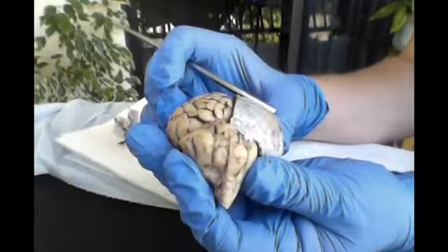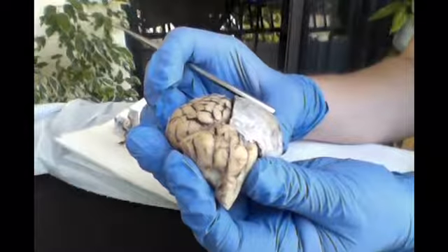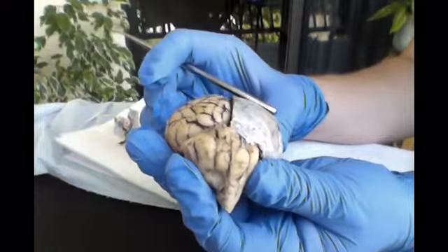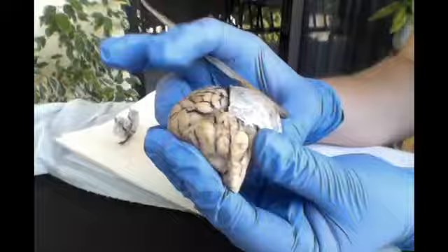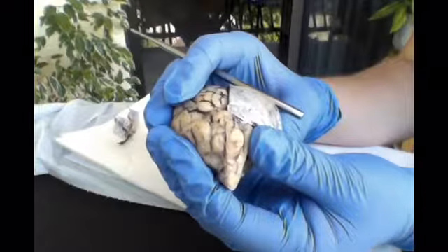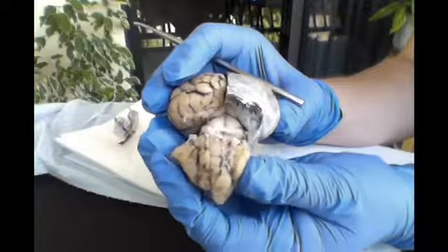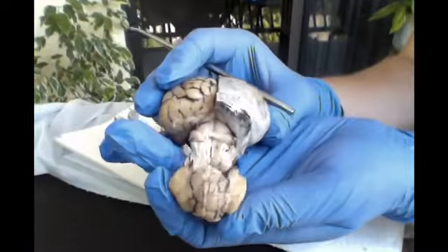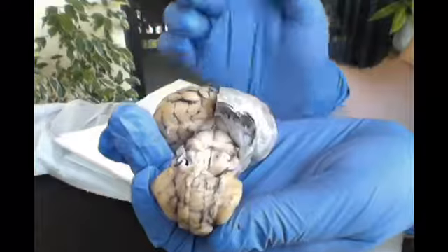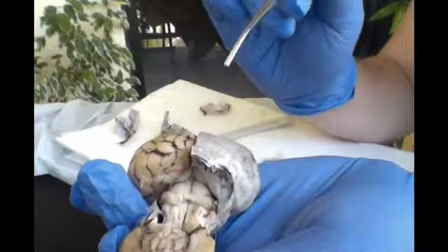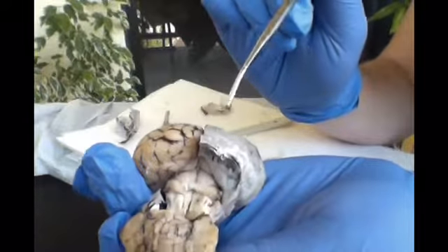Next, we'll be looking at the dorsal deep structures of the midbrain that we will be able to see when we gently separate the cerebrum from the cerebellum by lifting up on the occipital lobes and pushing down on the brainstem. And there you will see exactly what we're looking for, the corpora quadrigemini.